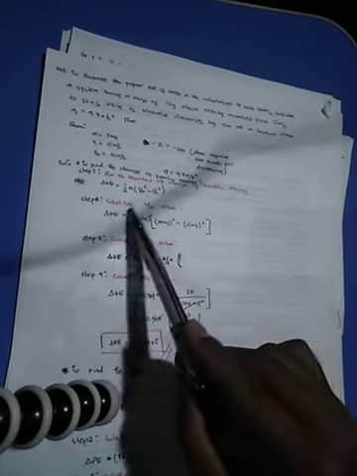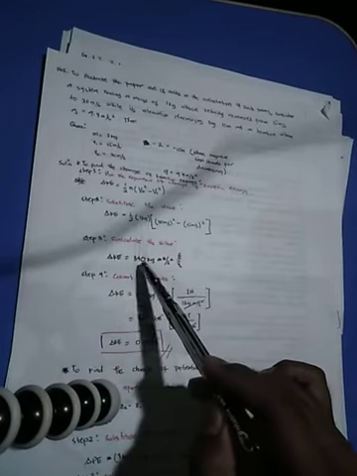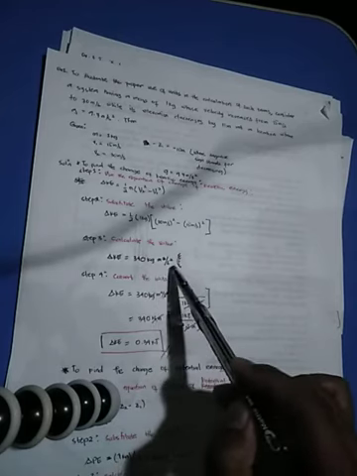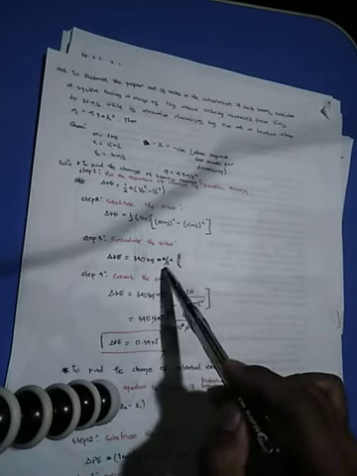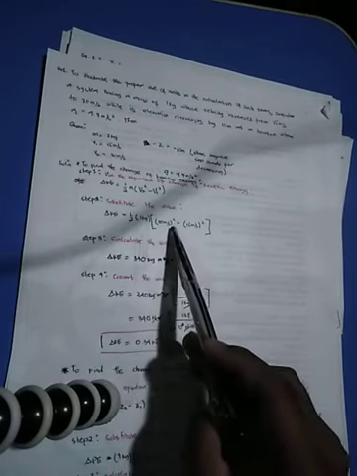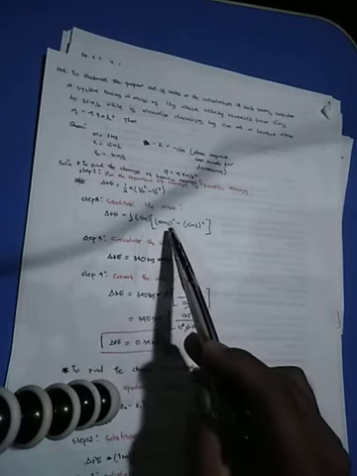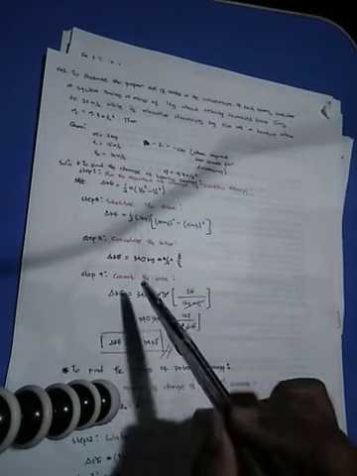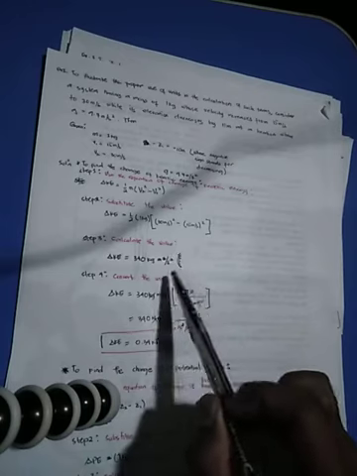By using your calculator, we have the result of 340 kilogram meter squared per second squared. By the way, why did it become kilogram meter squared per second squared? It is because the unit here is kilogram, the unit here is meters per second, and squared, so it becomes meter squared per second squared. That's why the resulting unit here is kilogram meter squared per second squared.